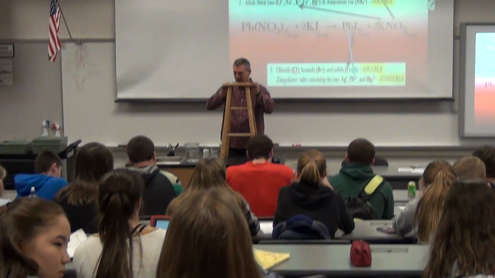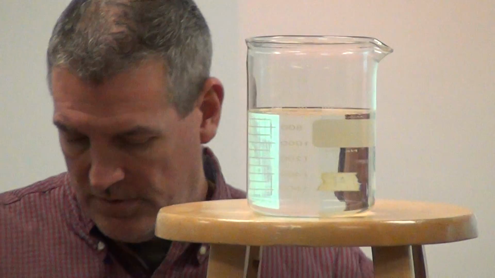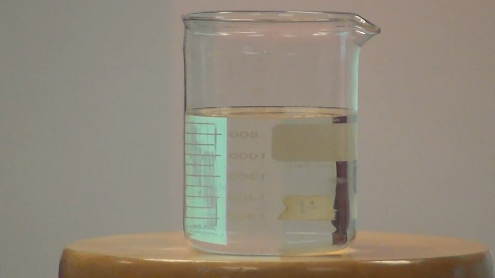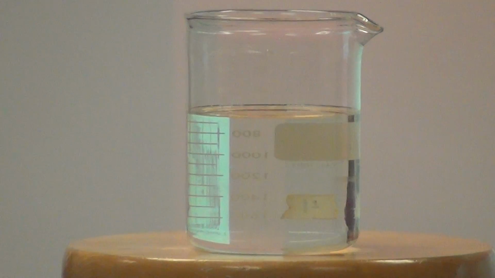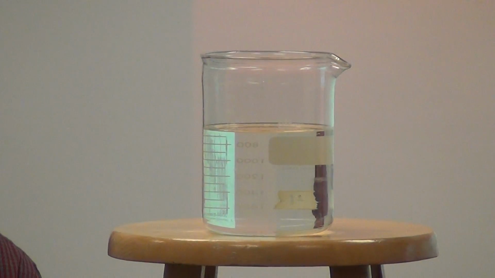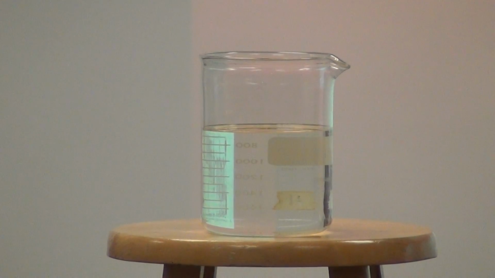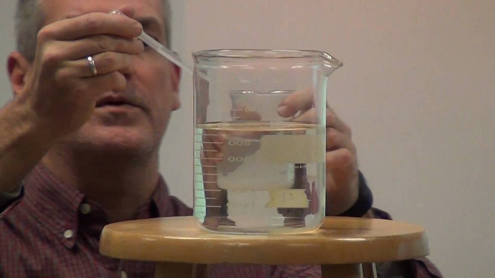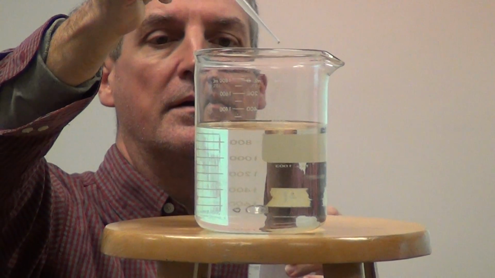What will it look like? It's going to look like this. Big old jug of potassium iodide. That's our big beaker, little beaker, lead nitrate. Let's put a little bit in here and see if we can see anything happening.